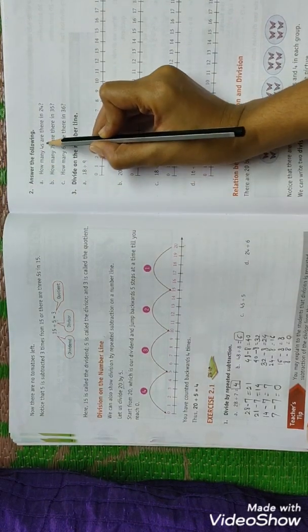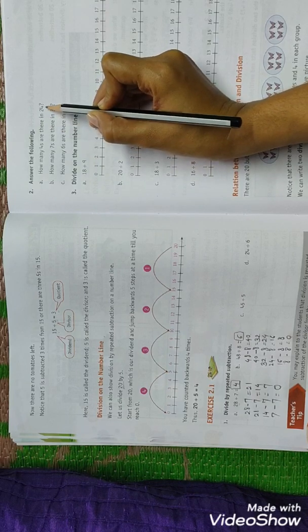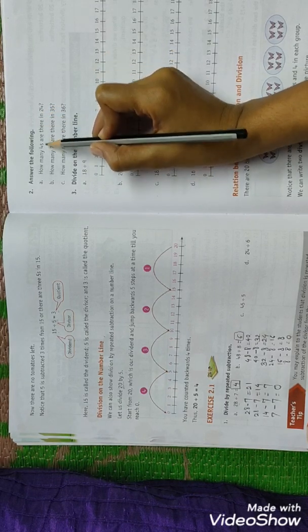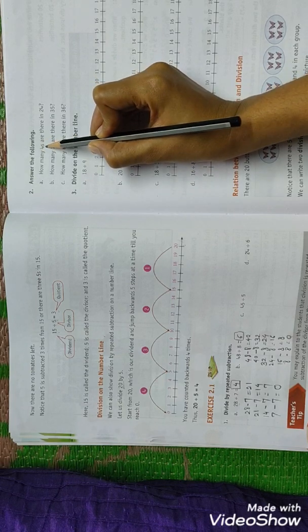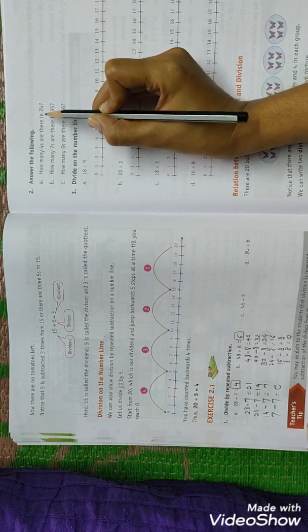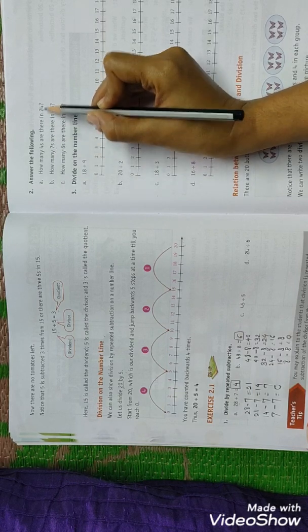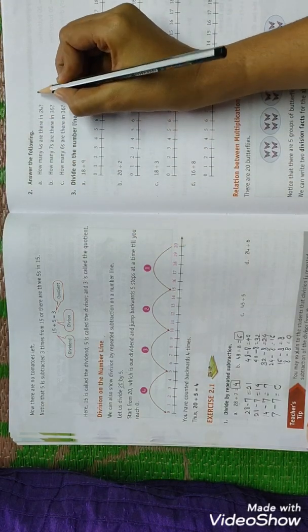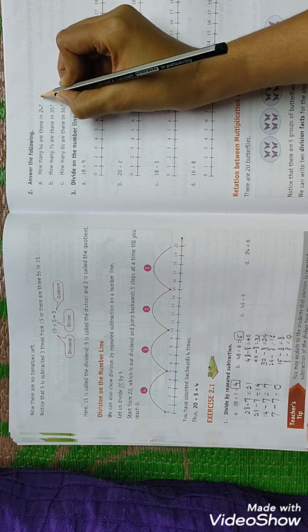So I hope you can do the C and D sums. Now we'll go for question number 2. Answer the following. In that the first question is, how many 4s are there in 24? So what you will do, you will count the table of 4 up to 24. So 4 how many is 24? 4 sixes are 24. So how many 4s are there? 6 fours are there in 24. So the answer is 6, right?